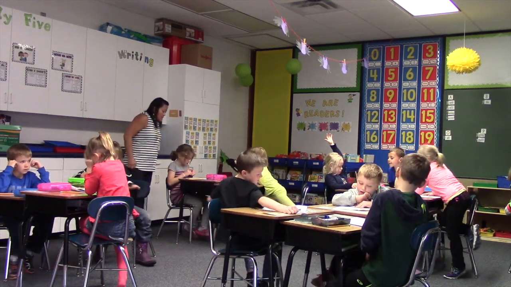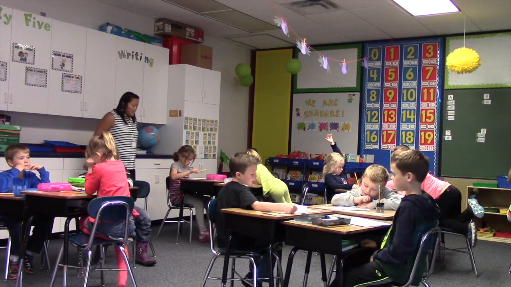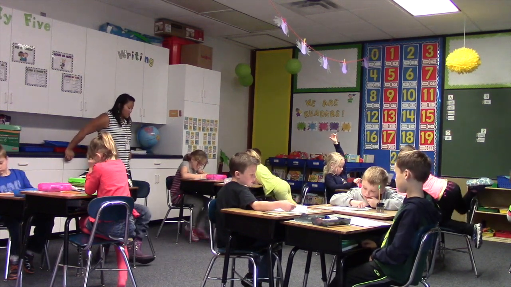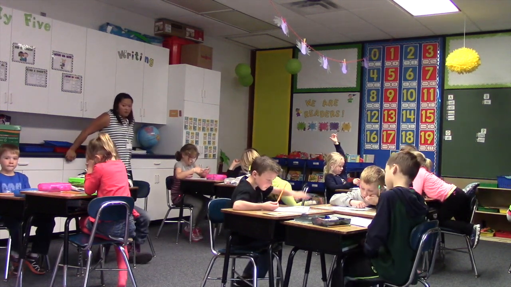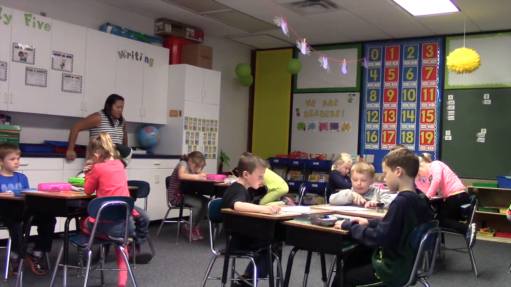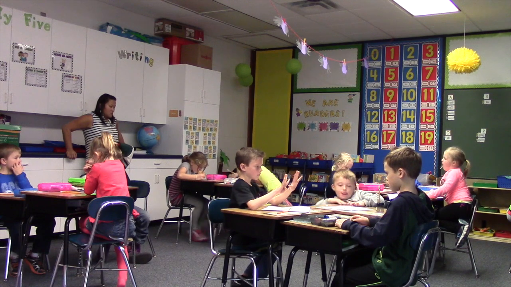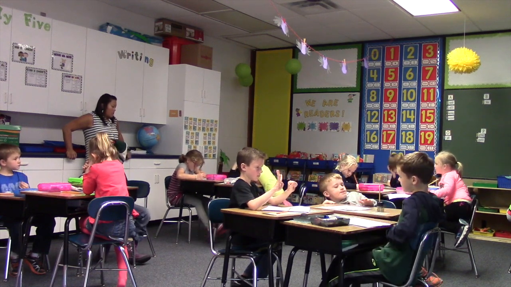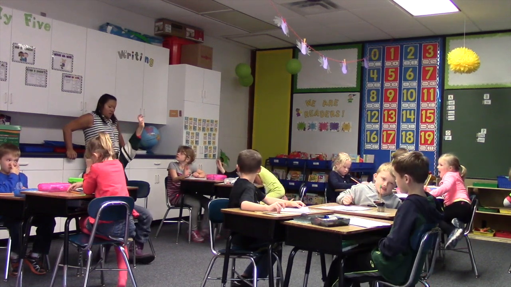It says, Lily saw 9 monkeys playing in a tree. 5 of the monkeys ran away. How many monkeys are left in the tree? Uh-oh, what kind of math are we going to be doing?